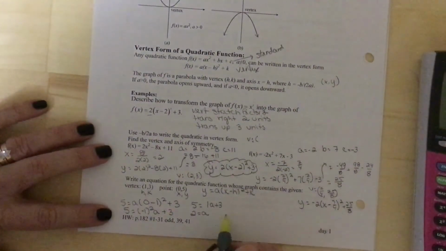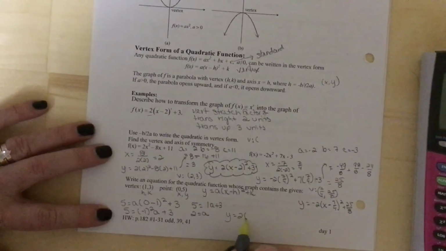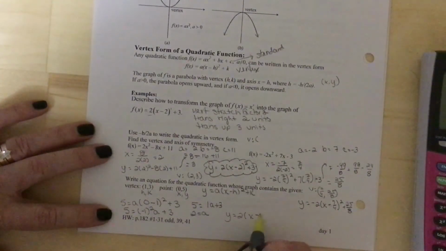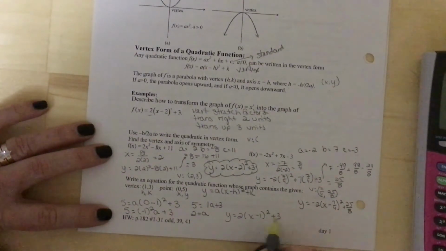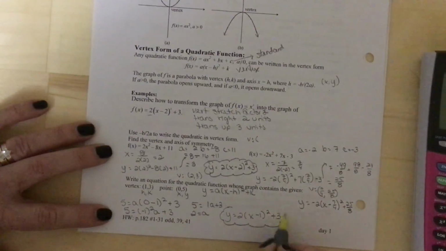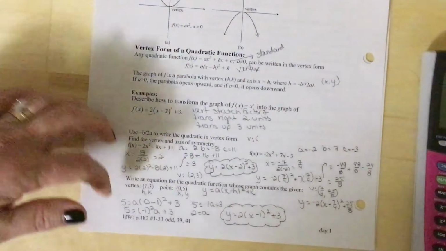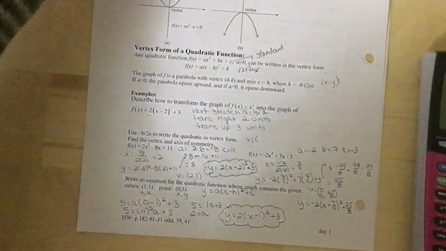And now I substitute that back in, so y equals 2 times x minus 1 quantity squared plus 3, to find my equation, given a point and the vertex.